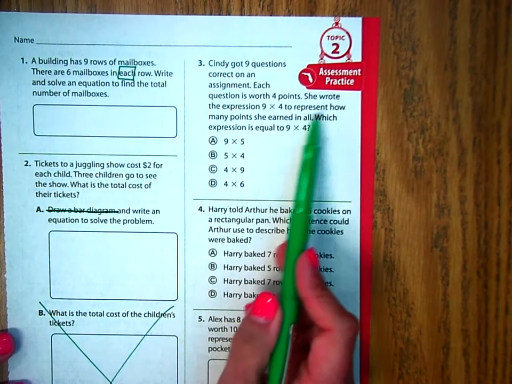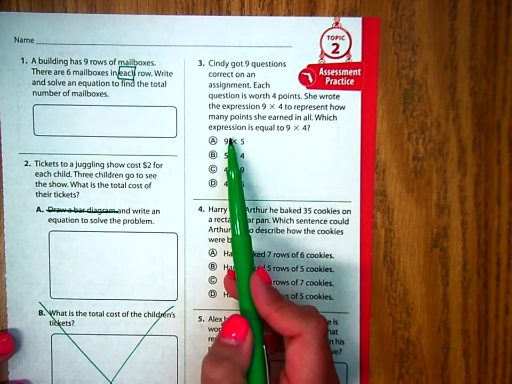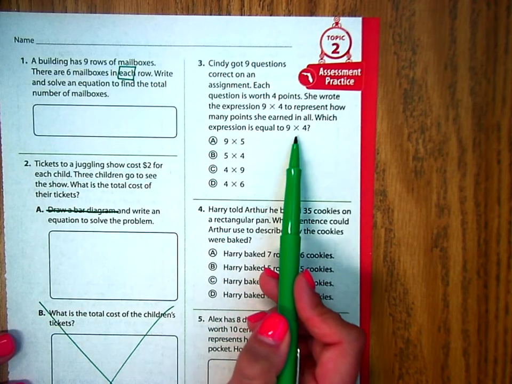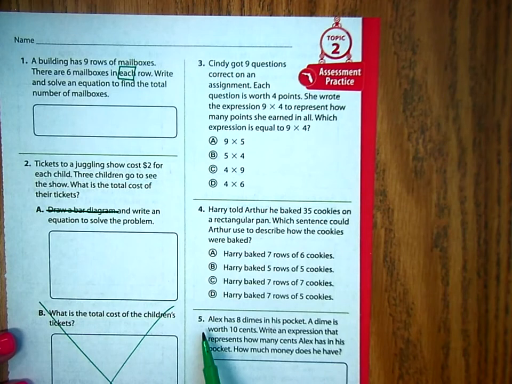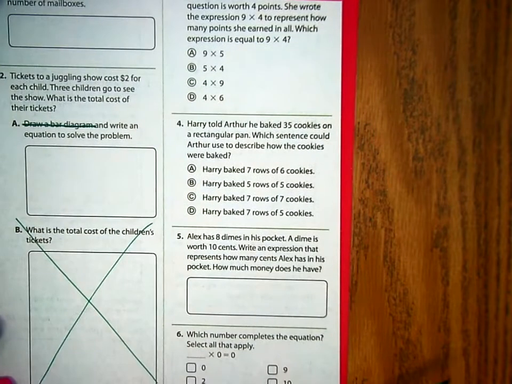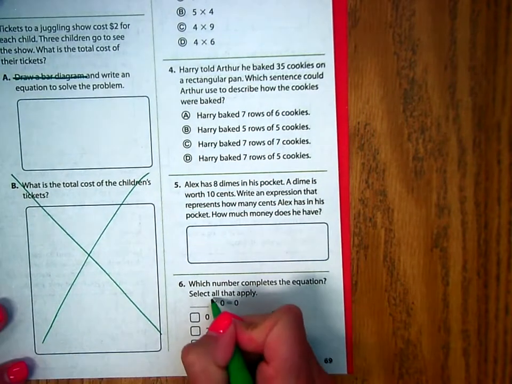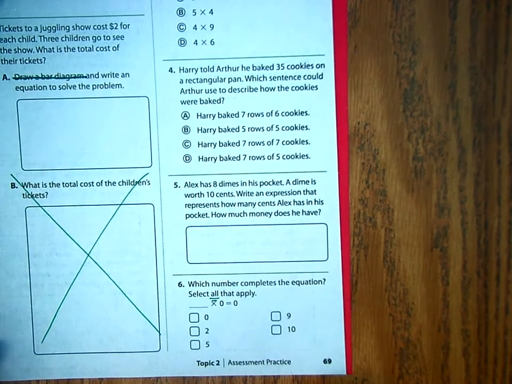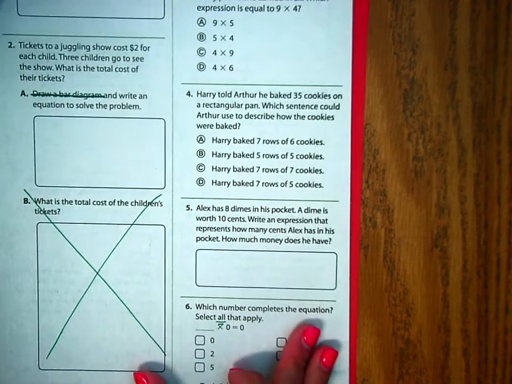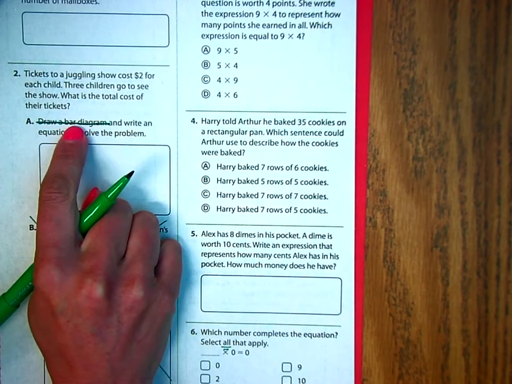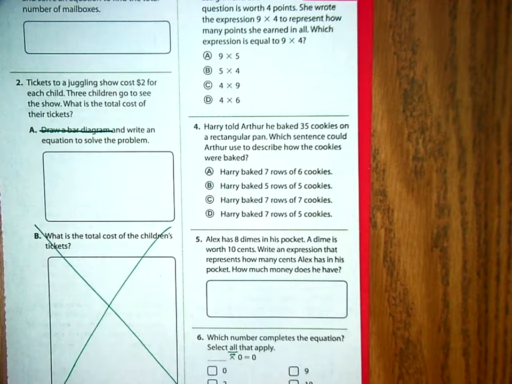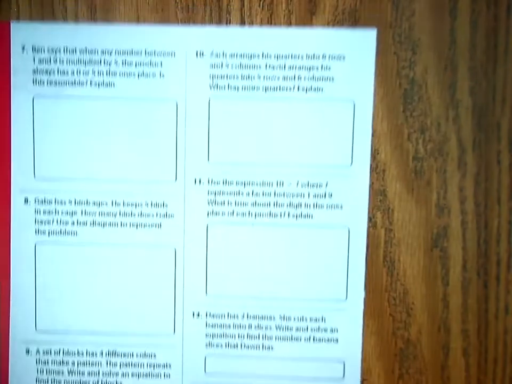You should be able to do that one fine. Which expression is equal to 9 times 4? Number 4 should be good. Number 5 should be good. Oh, let's look at number 6. Number 6 says select all that apply. So make sure you have more than one answer for that one. So we haven't had to change much yet. Okay? So the only thing you should have changed is you don't have to do the bar diagram on number 2. You're just going to write the equation and solve the problem. All right, flipping it over.